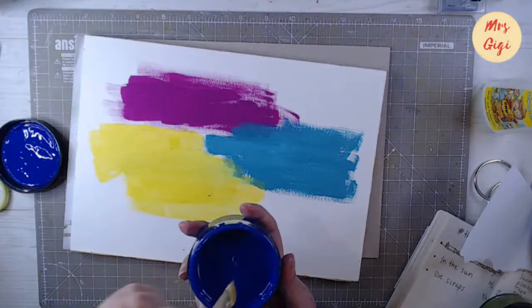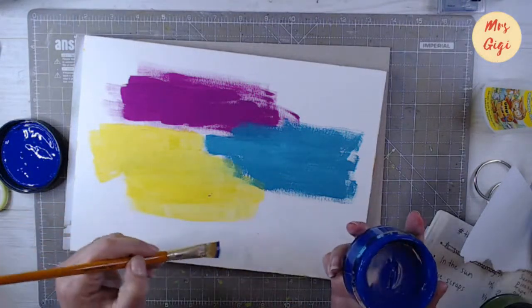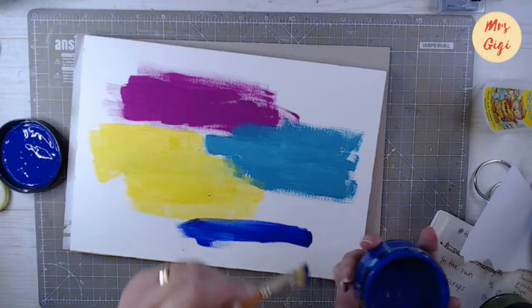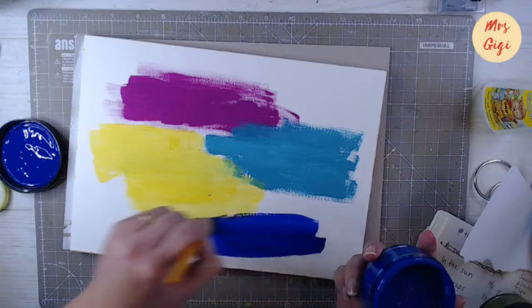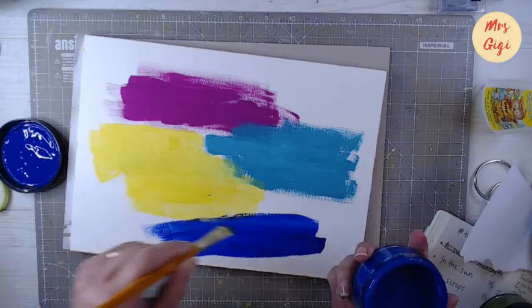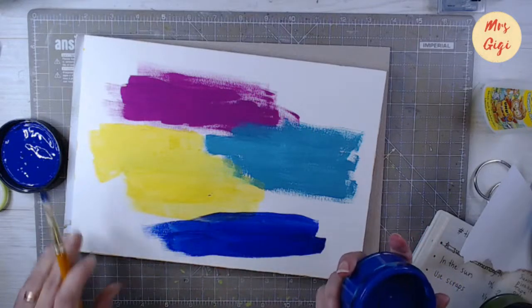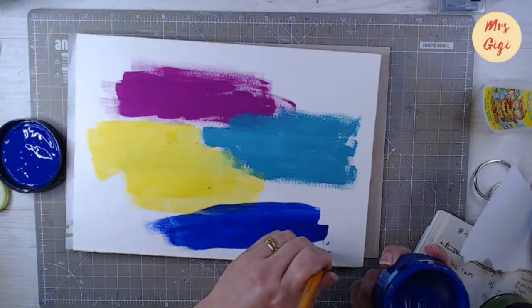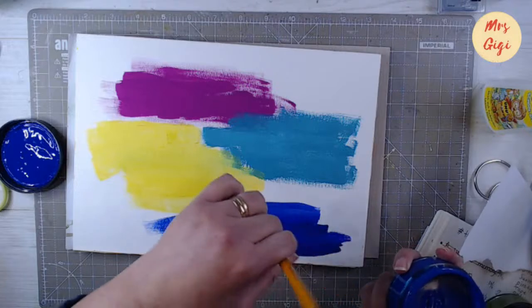Let's see. Putting it down here. Look at this beauty of a blue color. I don't know. Blue is my favorite color. What's yours?